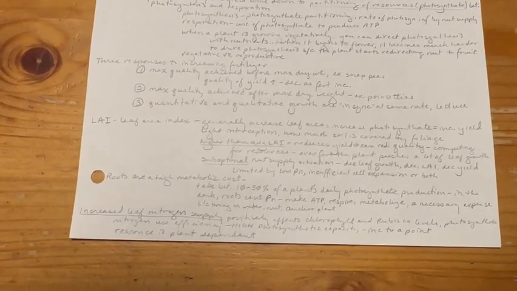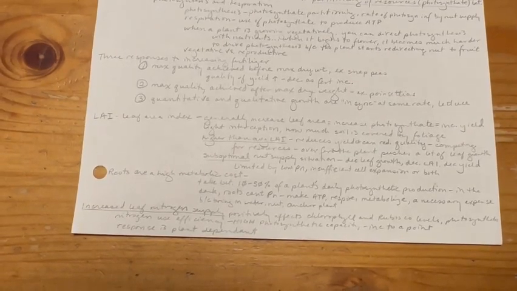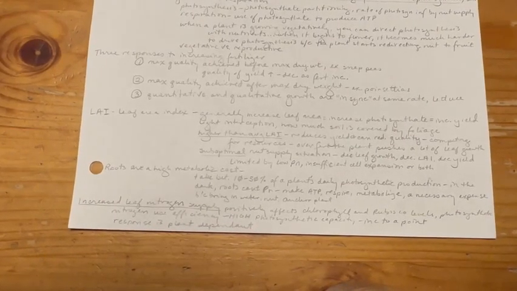Roots are, in fact, a high metabolic cost. They take between 10 to 50% of a plant's daily photosynthetic production. In the dark, roots can't photosynthesize. They make ATP, they respire, metabolize, and they are a necessary expense because they bring in water, nutrients, and anchor the plant. But they are a high cost. They take a lot of the photosynthate produced in the leaves.